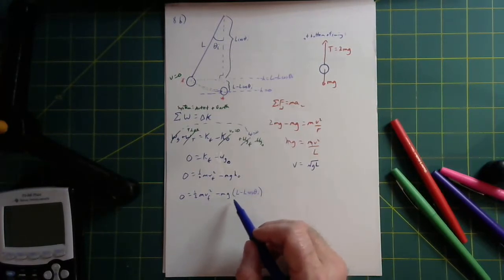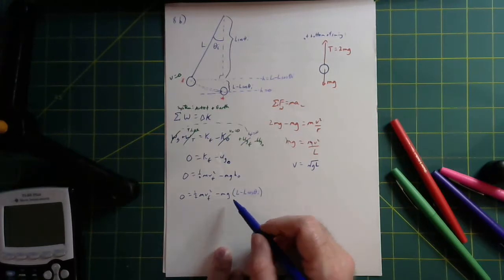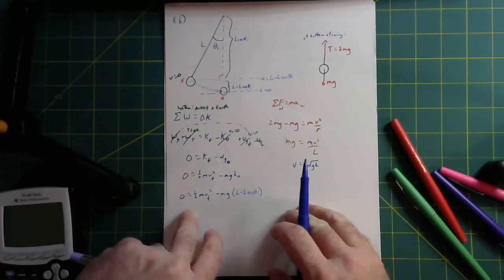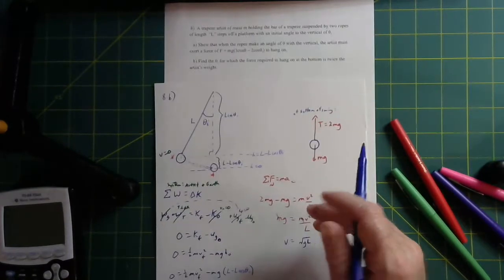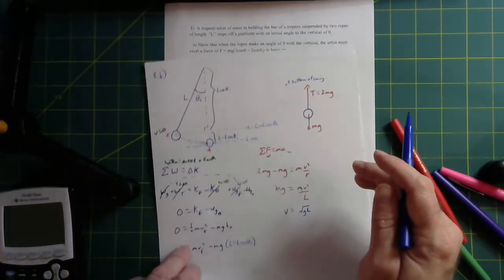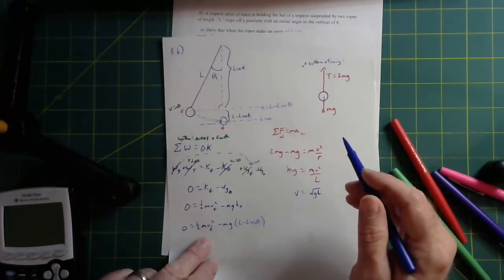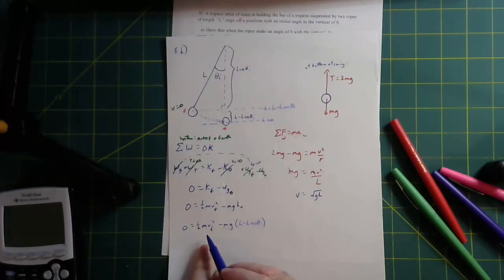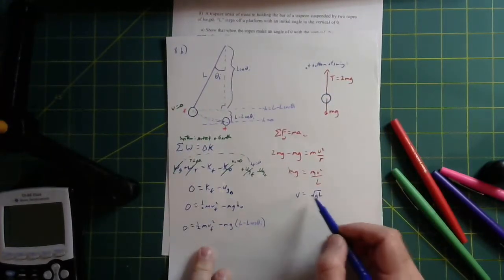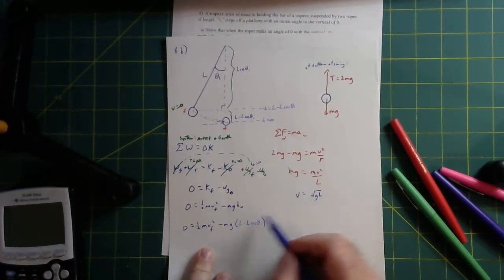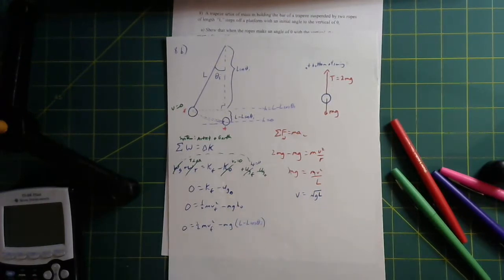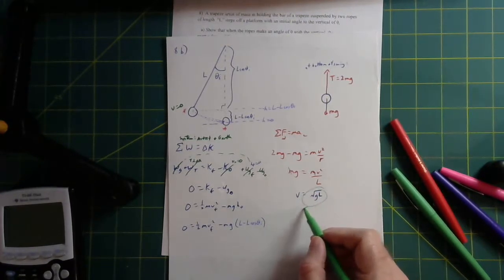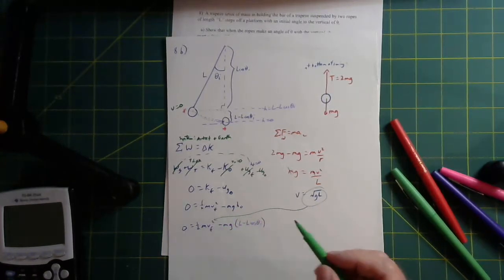Now, did they tell me the length of this? Well, we're not looking for a numeric value here, right? We're just trying to find, well, we'll see what happens. So let's see here. This V we don't know, but we have an expression for it here. So that's going to substitute in over there. Okay, so we'll go ahead and put this in there.